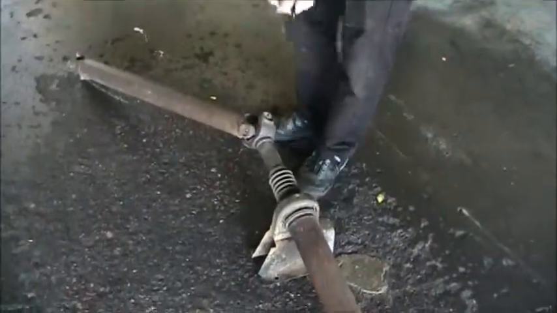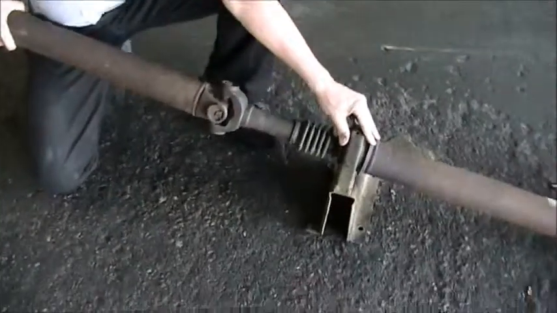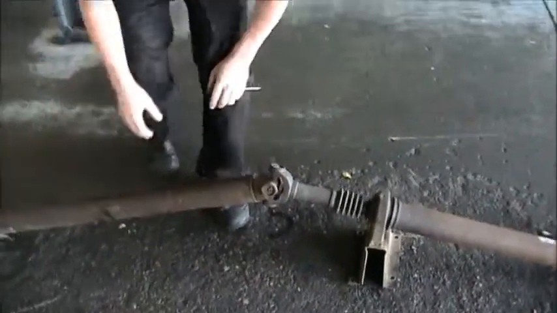Then we have a slip yoke. A slip yoke on a driveline is this part right here. It allows the drive shaft to change lengths as you're going down the road, because when you go over a bump and the suspension goes down or up, the length of that drive shaft needs to change.